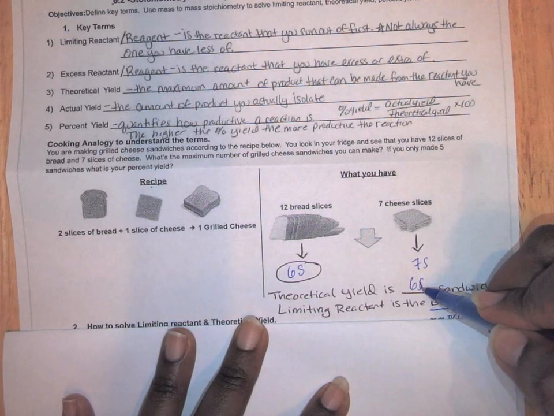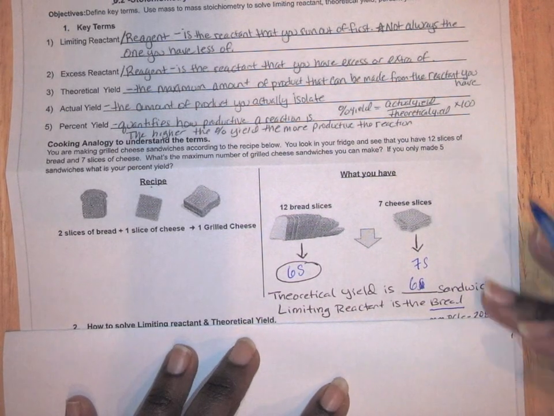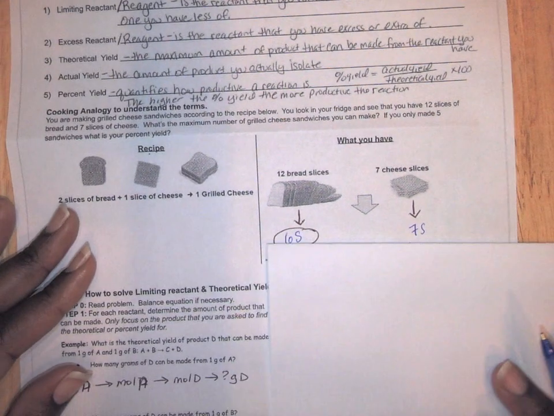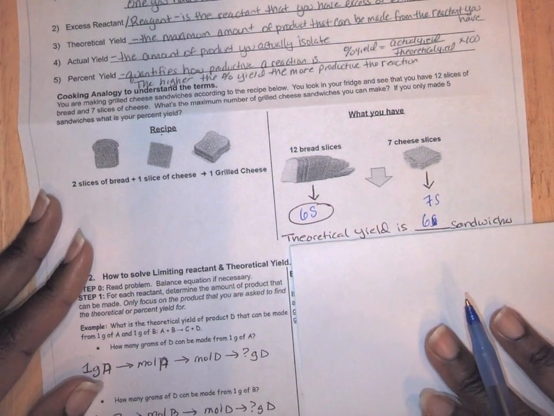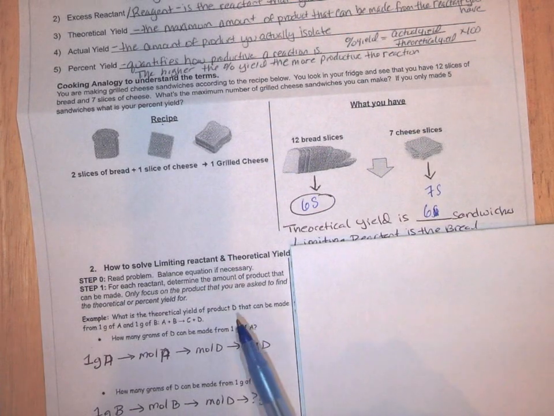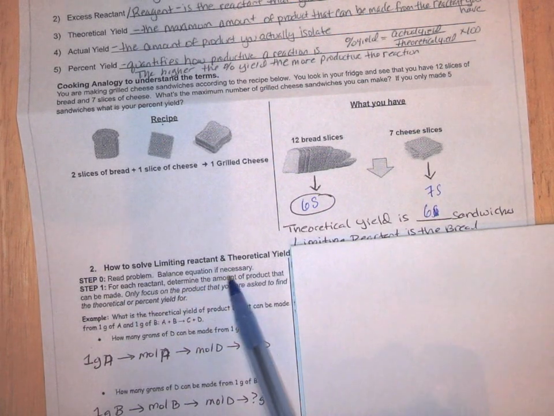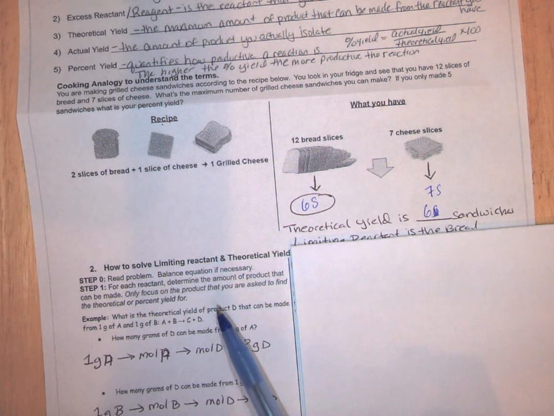I guess you don't need the S there. Let's cross it out. Okay, so that's how we do it conceptually. We follow the same thinking when we are doing it with a chemical reaction. So what does that look like? Just like we did with the bread analogy, the first thing is we need a recipe. So we need to balance our reaction equation to get our recipe.